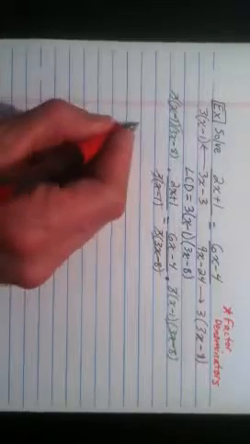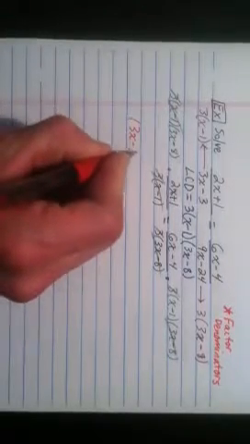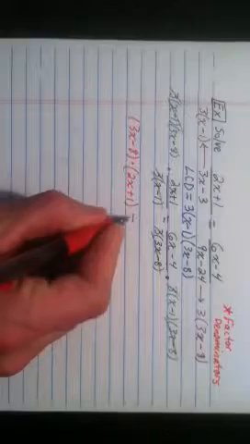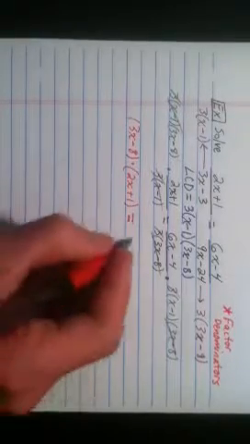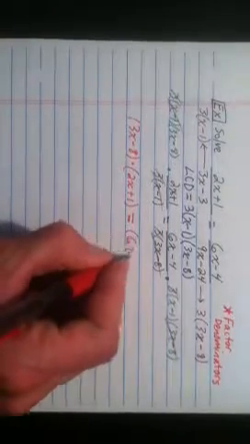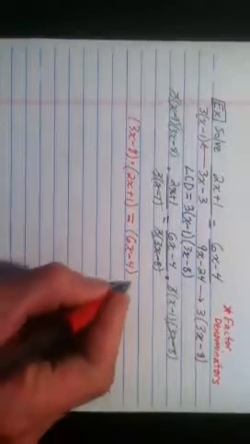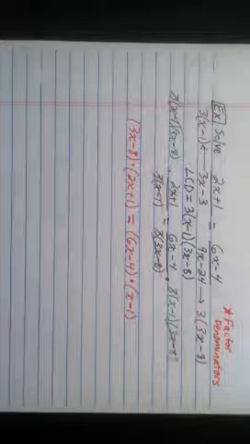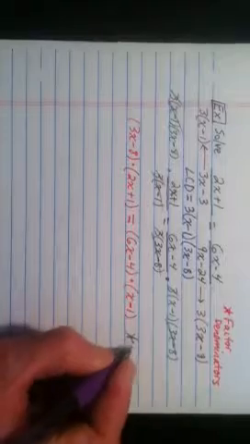So what we have left is the 3x minus 8 times the 2x plus 1. Because it's two terms we do need to distribute. And over here we have 6x minus 4, so again two terms, and we need to multiply this by what's left, the x minus 1. Okay. So to clean this up, we'll need to FOIL.